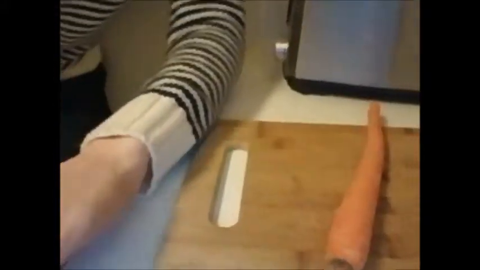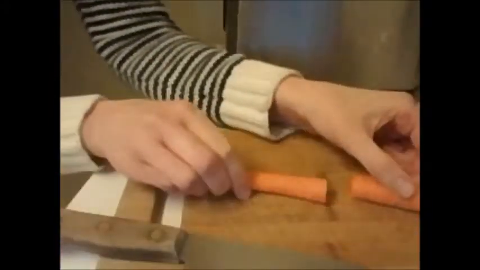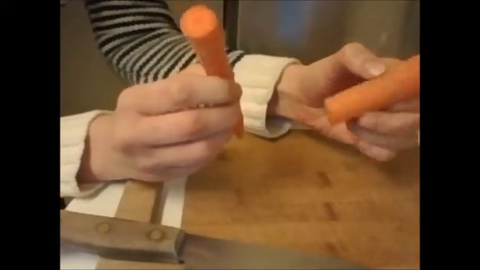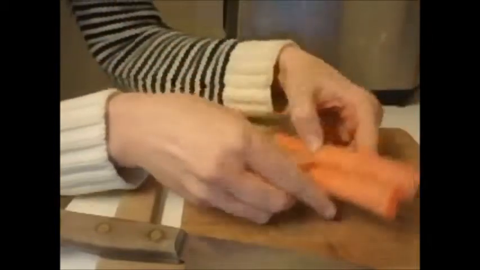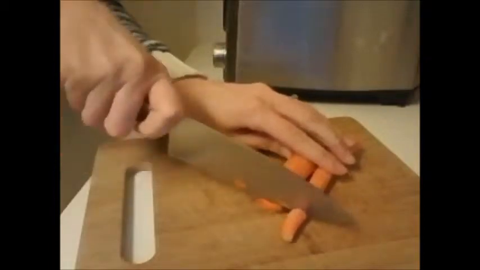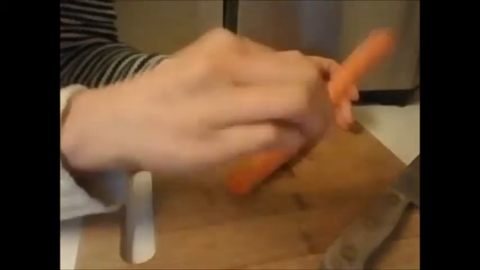I am cutting my carrot in half. There goes my half carrot. Now I realize it's not perfect because one end of my carrot is smaller than the other end. However, we've got the idea. I'm going to make these a little bit more equivalent though. Just cut this part off. Alright, so now I have two halves. I have one half a carrot.